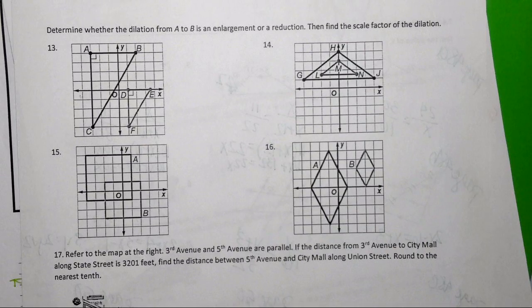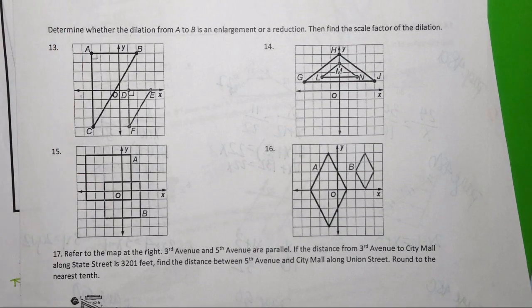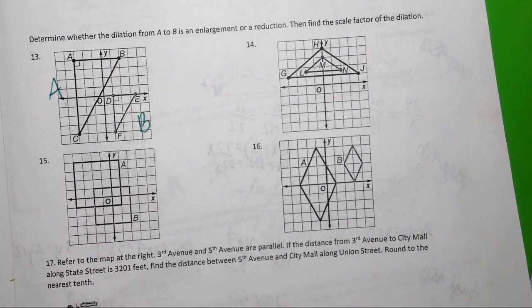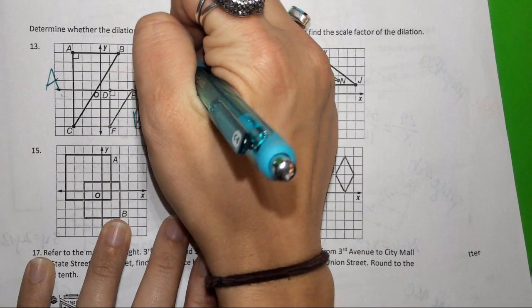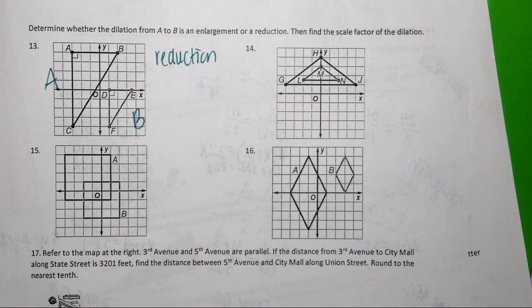All right. So what we're trying to do here is determine whether it's a dilation, an enlargement or a reduction. We're going to call this one A and this one B. Does it get bigger or smaller from A to B? Smaller. So that is a reduction. That's all you do. We're not done.